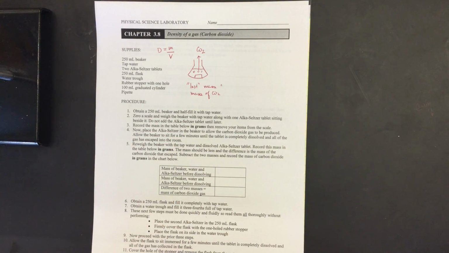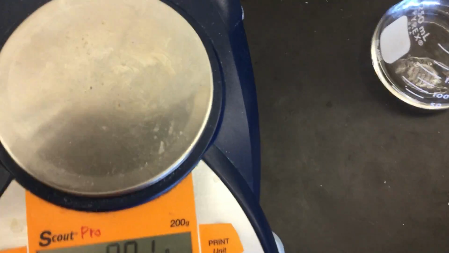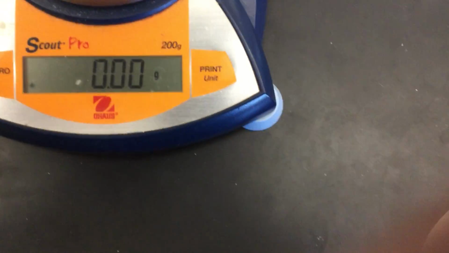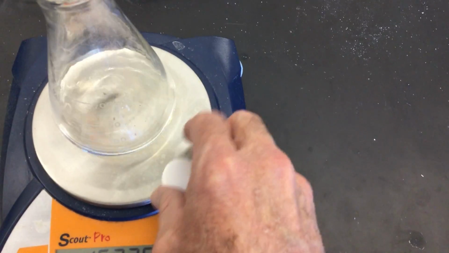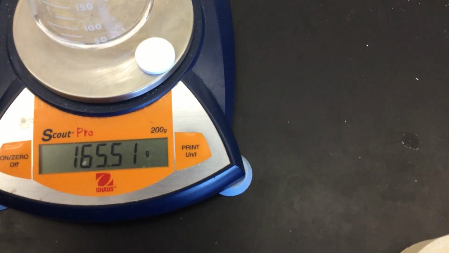So I'm going to go ahead and do this, and that way we can go ahead and go to the second part of the lab as well. If you'll follow me, I'm going to take this over to the scale here, and what we're going to do is zero that scale. I'm going to put that on there, and we're also going to put the Alka-Seltzer tablet on there as well.